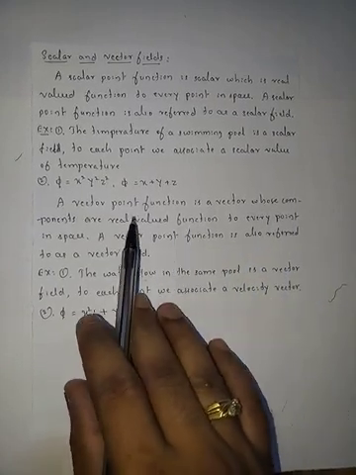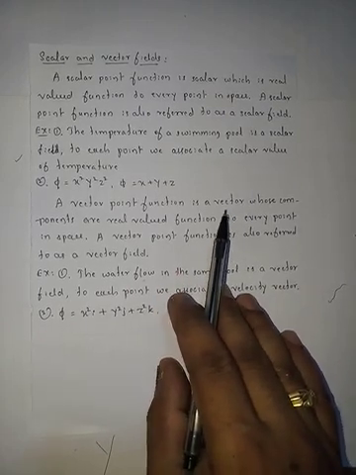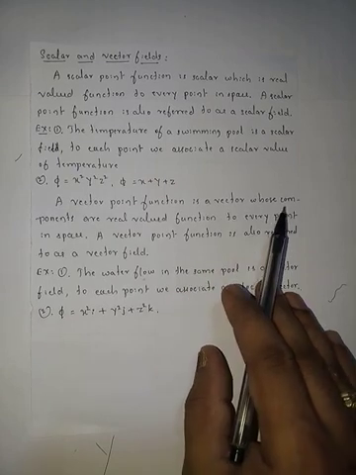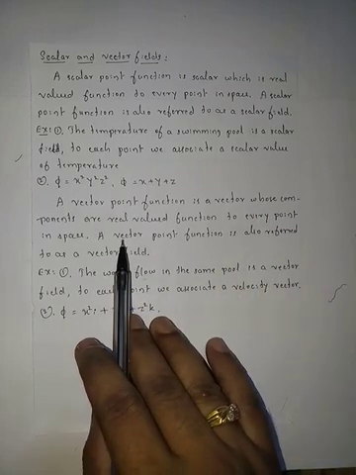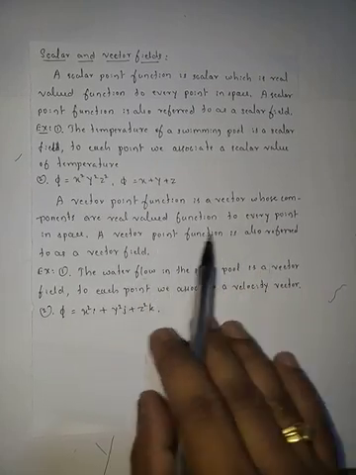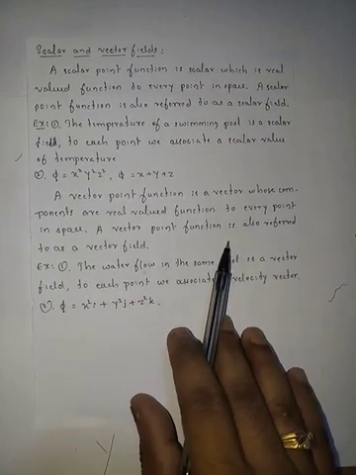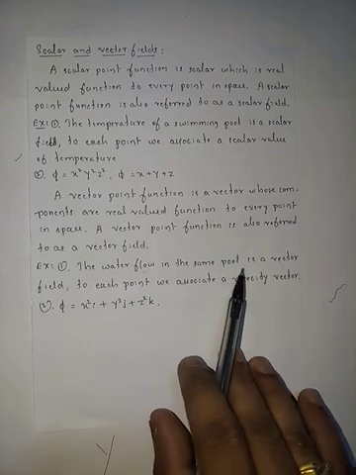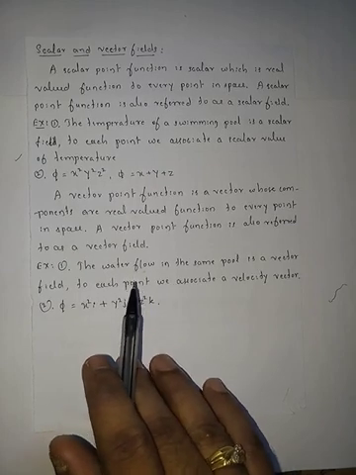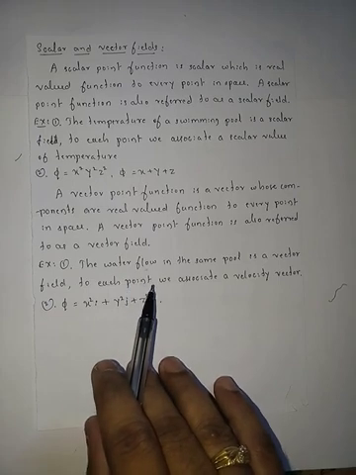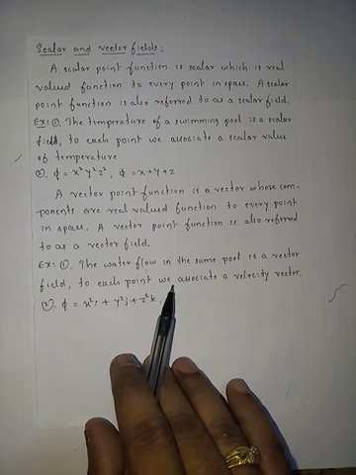Now the vector field: a vector point function is a vector. So what is a vector? It has both magnitude and direction. So its components are real valued functions to every point in space. Okay, a vector point function is also referred to as a vector field. Now the example for this is the water flow in the same pool, which is a vector field. When there is a flow of water in a swimming pool, it has a direction and also magnitude. So this is an example of a vector field.